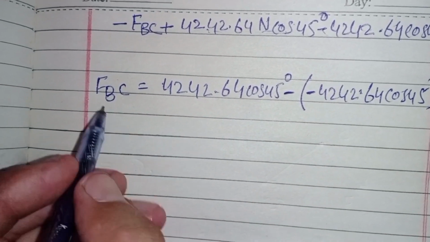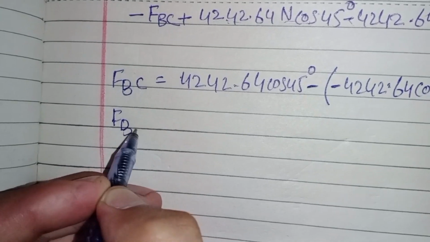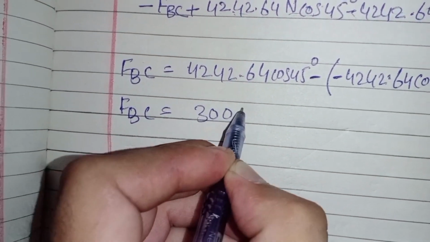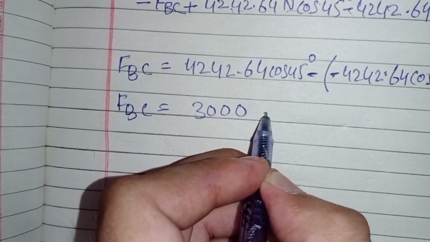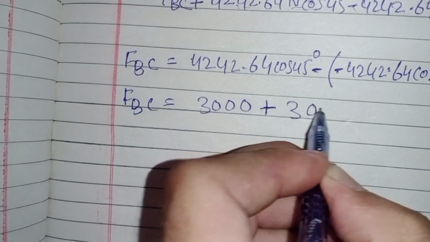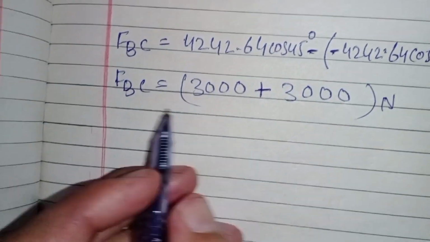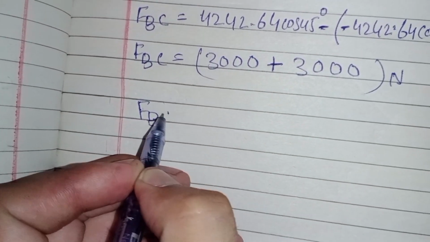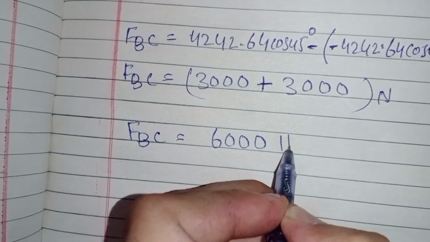Okay, so FBC equal to 3000, negative into negative equal to positive, and 3000 Newton. So FBC equal to 6000 Newton.